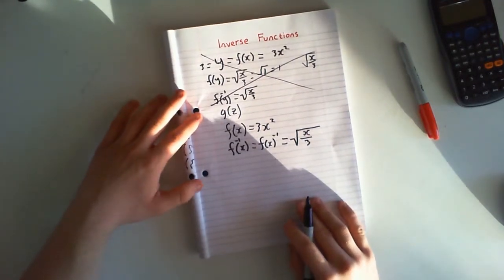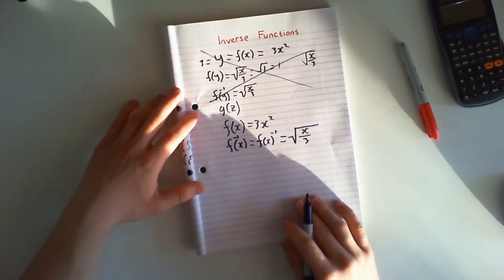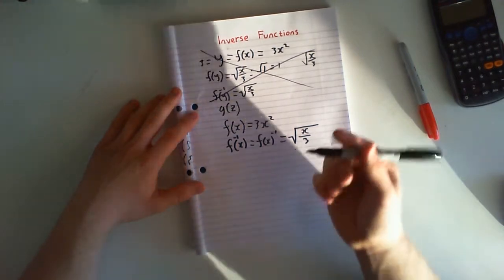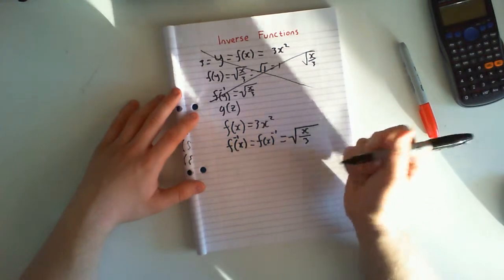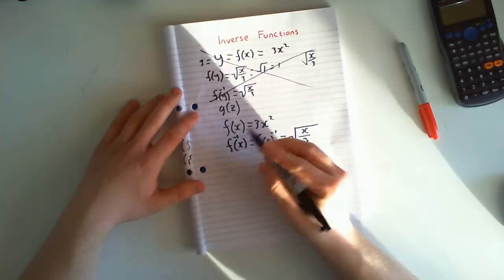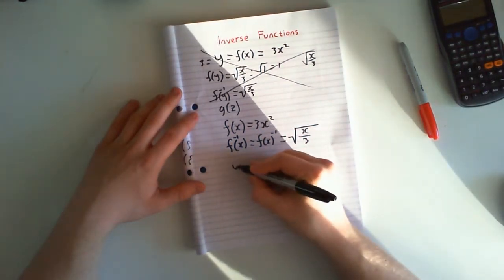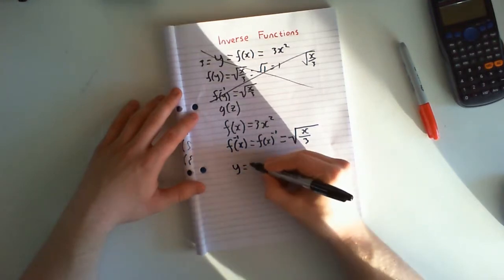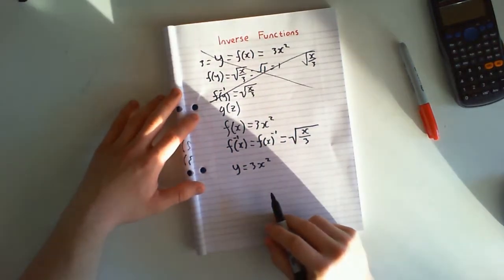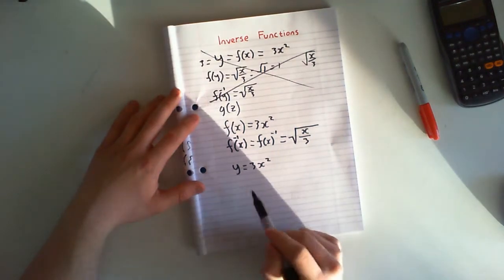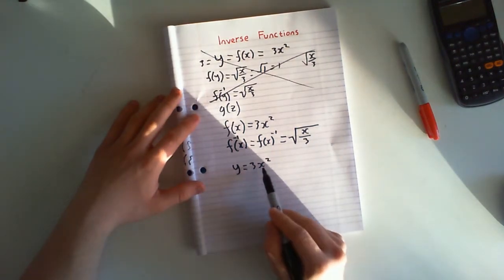But how do we get to that? So now this is where I do use y. Again, you can pick any variable, z, anything. We're just going to use y because everyone's used to using y. We will say now then that y equals 3x squared. And what we're going to do is make our x the subject.